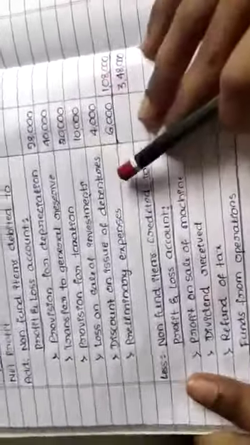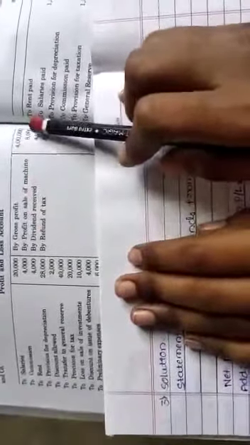Now we have to take the items that are credited to profit and loss account. See here, first we have the gross profit. So gross profit won't come here. Then profit on sale of machine. Here it is related to the machine. So it is a non-fund item. We have to consider that. Profit on sale of machine 8,000.